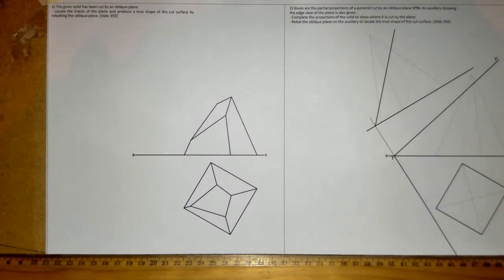Hi folks, so the question we're going over today comes under the topic of oblique planes, and this comes out of the DCG workbook. It's on page 113 and it's oblique plane sheet 13. The question says, the given solid has been cut by an oblique plane. Locate the traces of the plane and produce a true shape of the cut surface by rebatting the oblique plane.